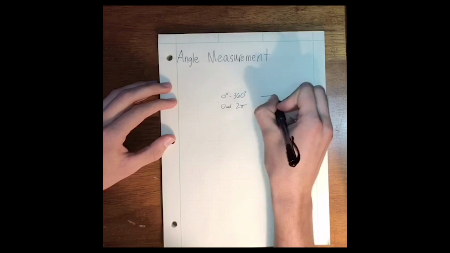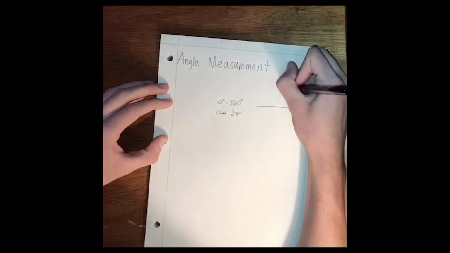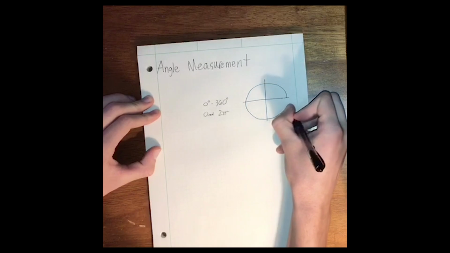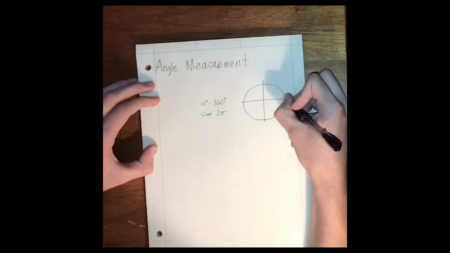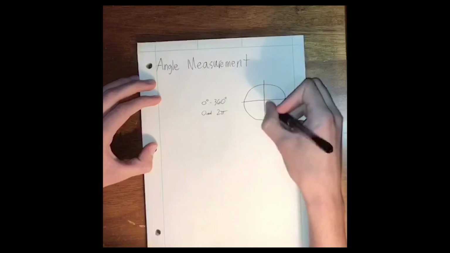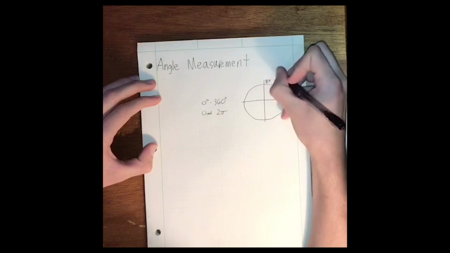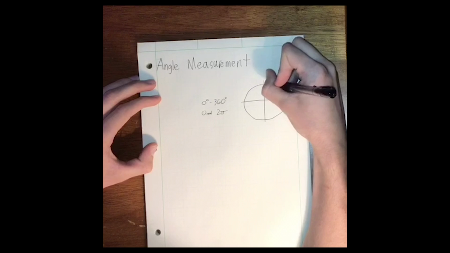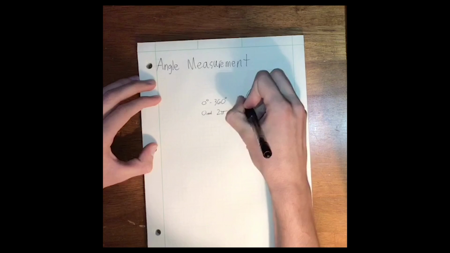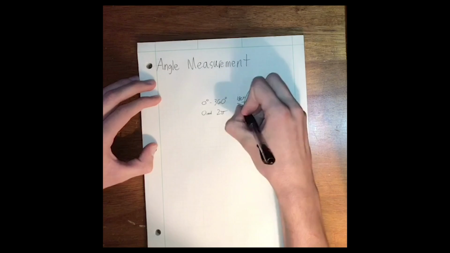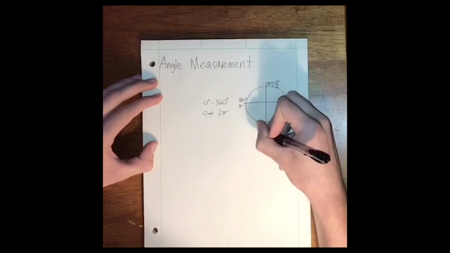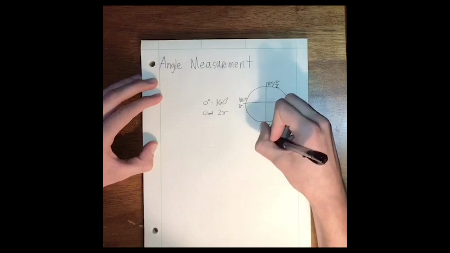Now, being the unit circle, you have it goes around like so, starting at 0 degrees or 0 radians. Here, this is 90 degrees or pi over 2. This is 180 degrees, or pi. This is 270 degrees, or 3 pi over 2.